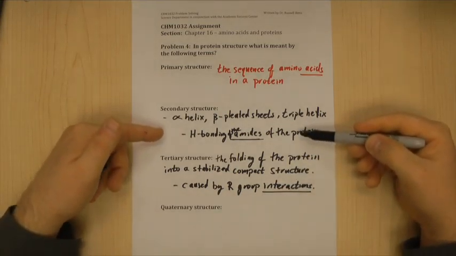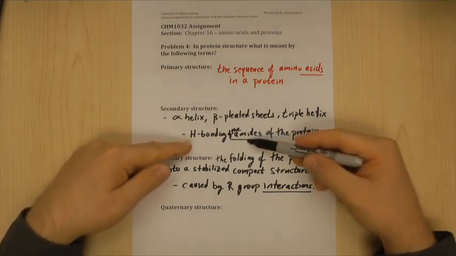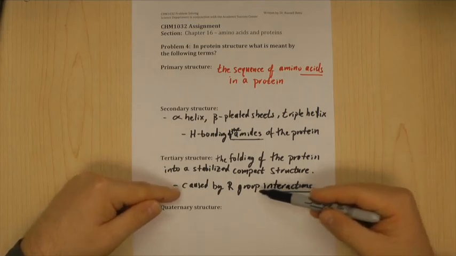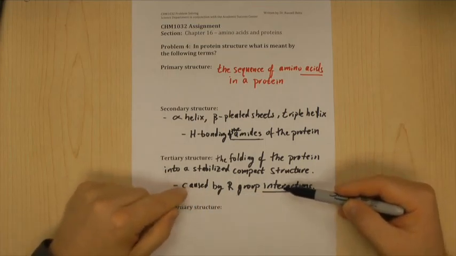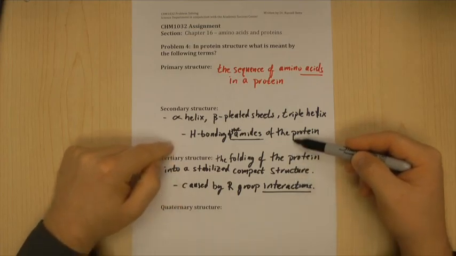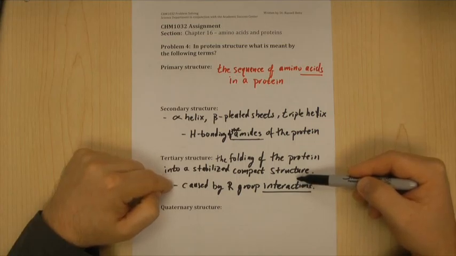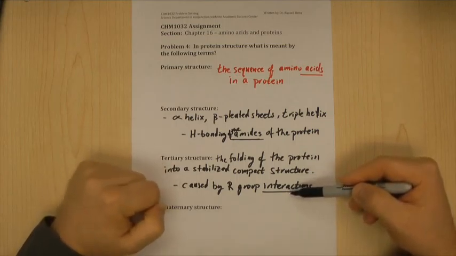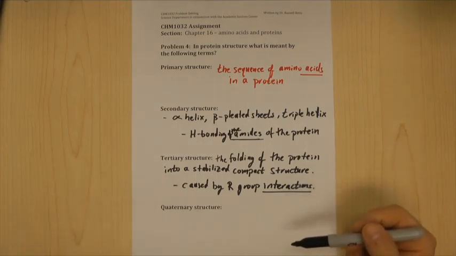Now, the secondary structure is not the R groups. The secondary structure is the amides hydrogen bonding. The tertiary structure is caused by the R groups, not the amides. Okay? That's the difference. Secondary is caused by the amides interacting, hydrogen bonding for the most part, while tertiary structure is caused by the R groups interacting. We'll go over what those interactions are in a subsequent video.